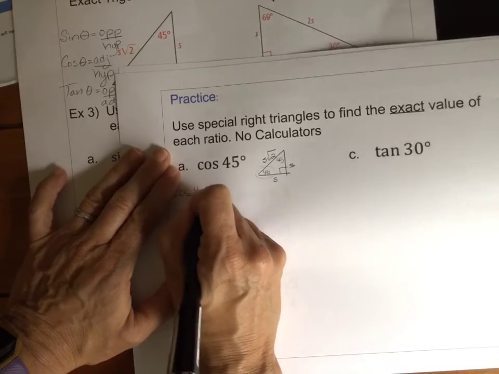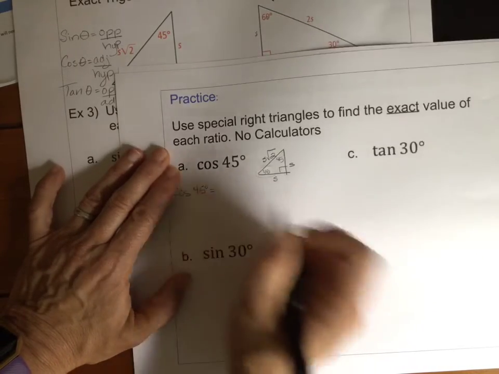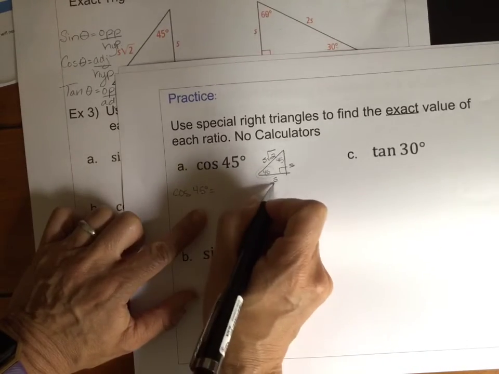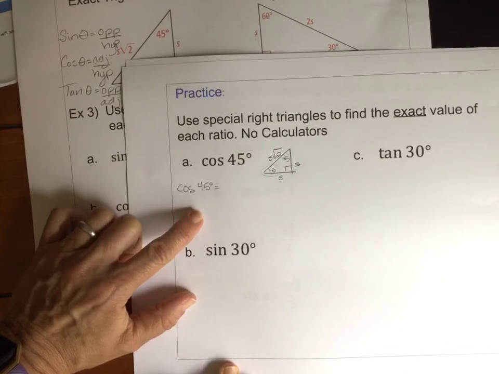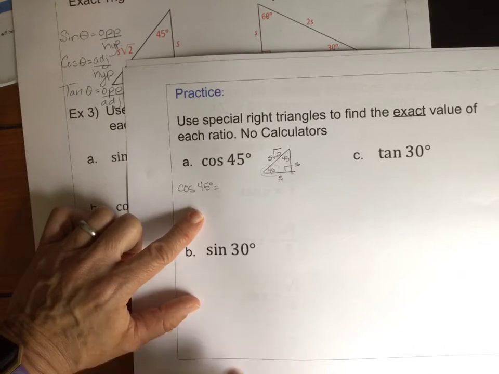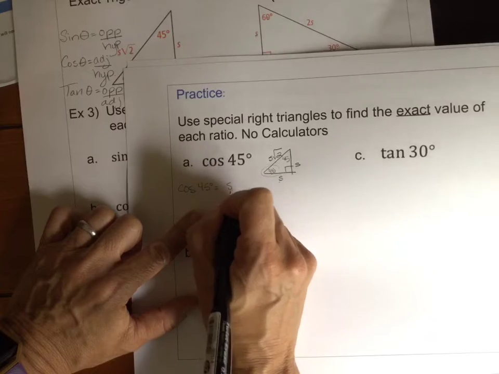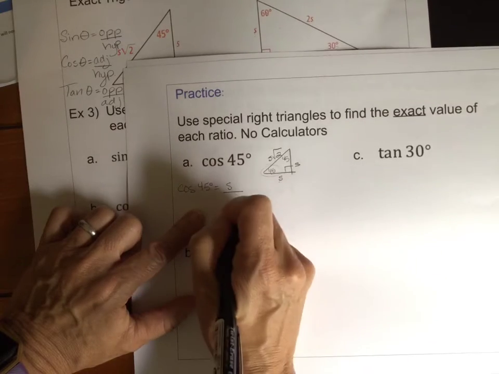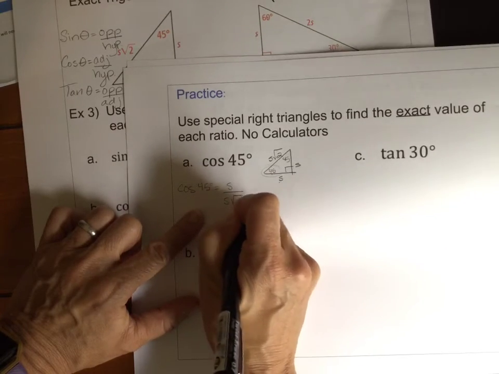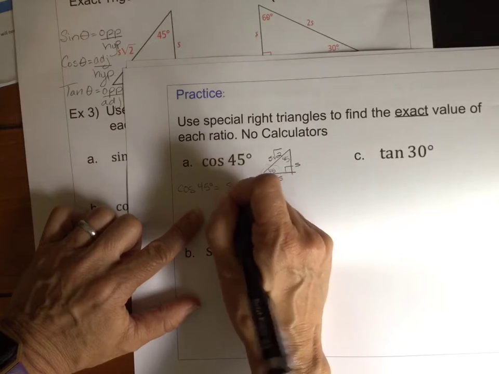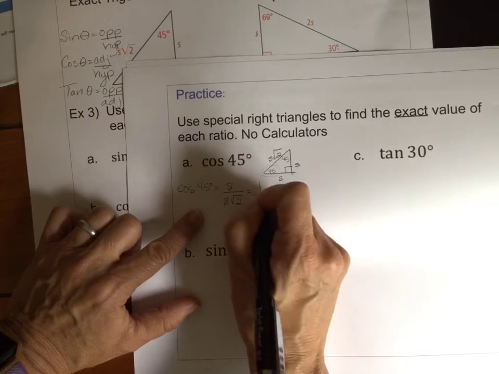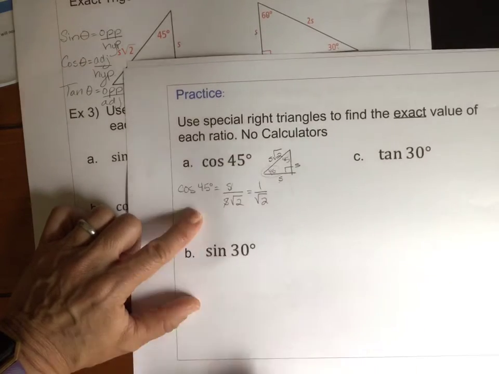Cosine of 45 degrees. So cosine is adjacent. It really doesn't matter in this case because whether you're adjacent or opposite, it's s. And then your hypotenuse is s root 2. So again, those cancel out, giving me 1 over root 2.